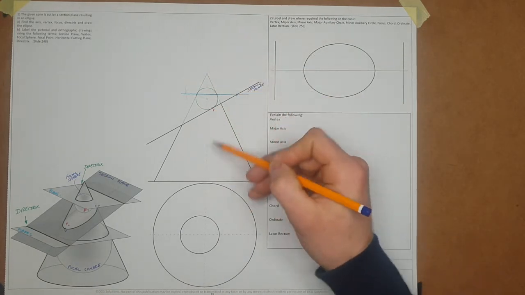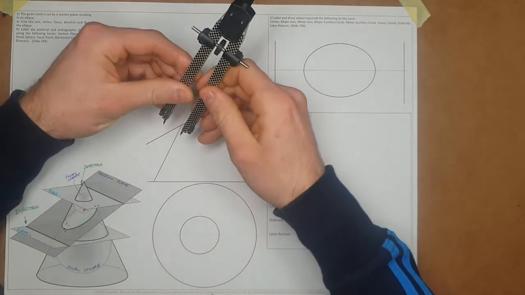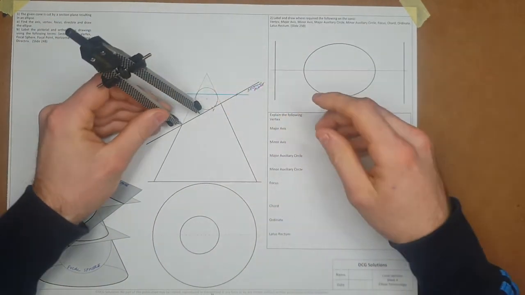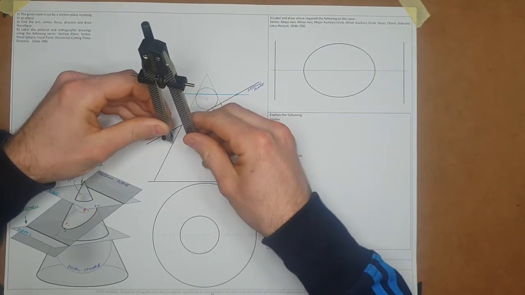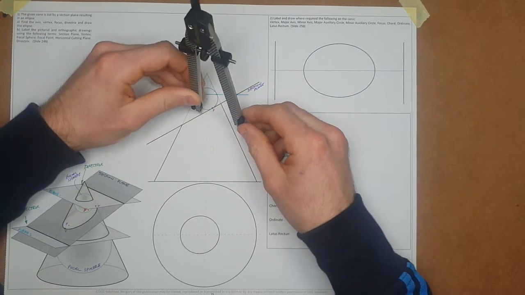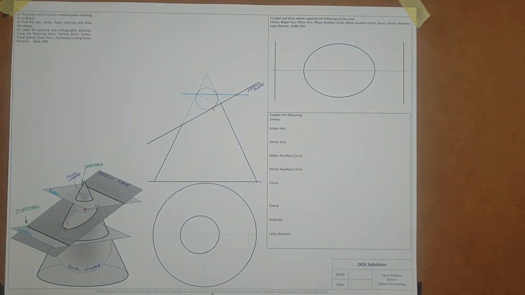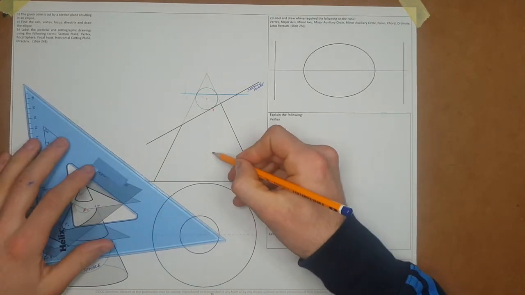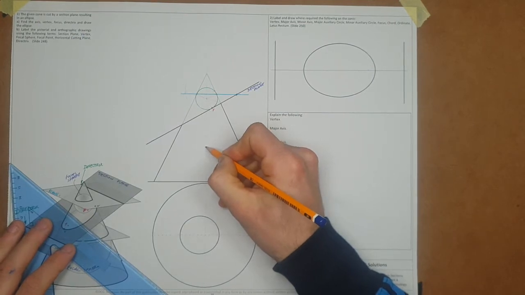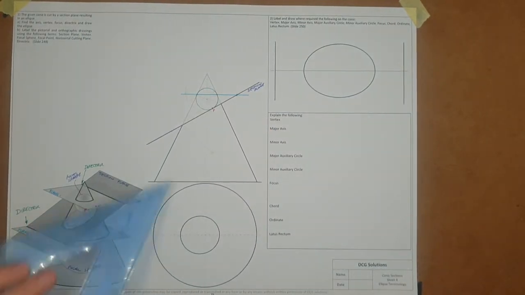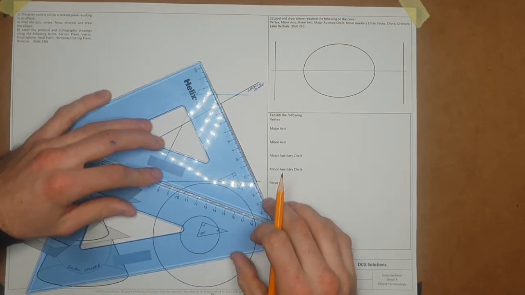Once again, it's going to lie on the center and it has to touch these two lines. So I'll bisect my angle again. So I'm bisecting that angle right there. I get what should be the center point of the large focal sphere. Establishing my points of contact.